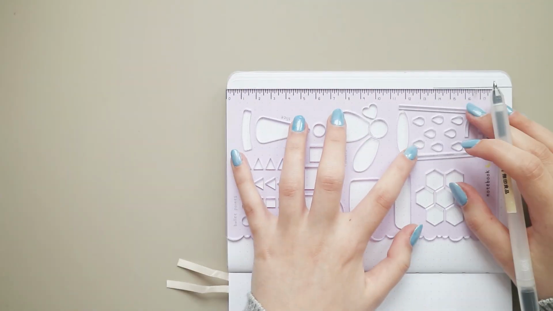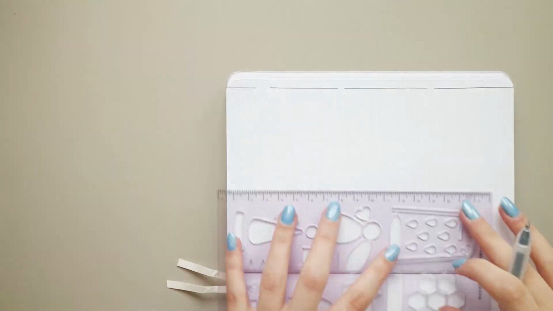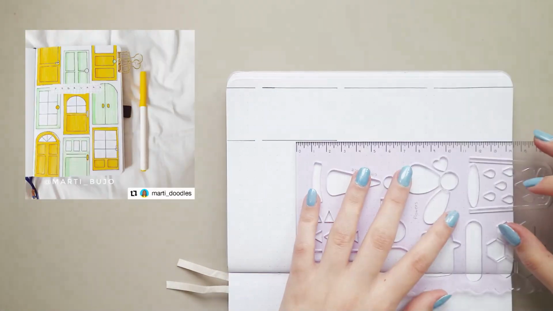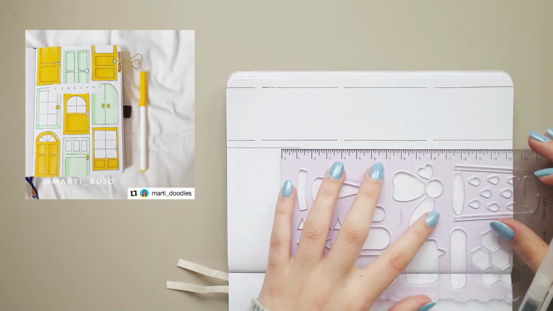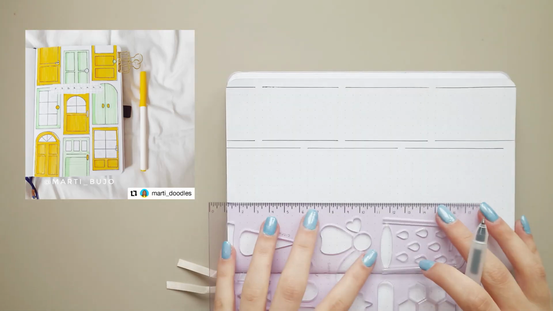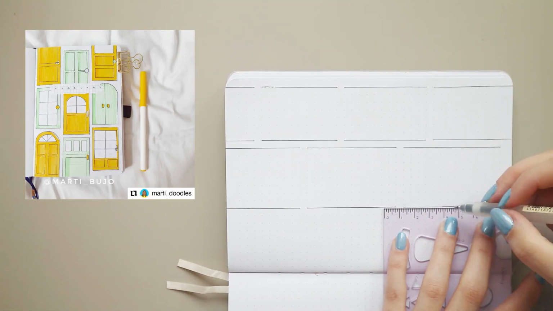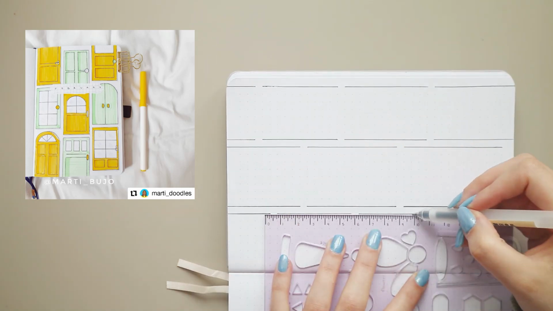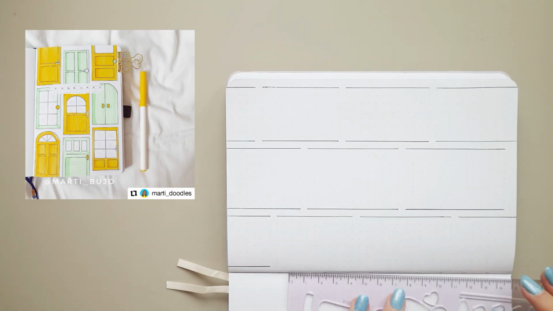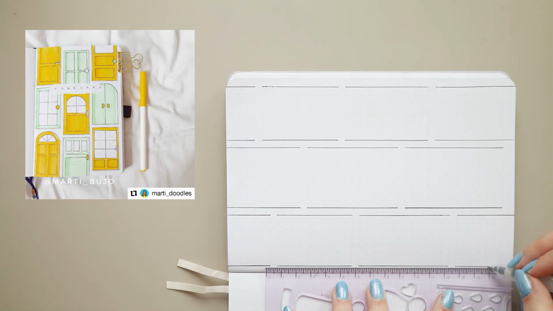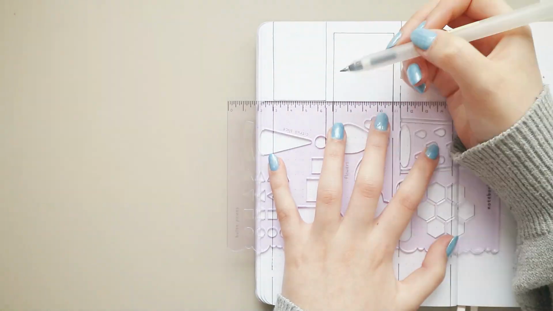The first page that I'll be recreating is the February cover page by Marty Doodles. I think it was the first time that I saw a colorful doors theme, but I really loved the idea of just taking something so easy to draw and add a fun color palette to it and create a monthly theme in your bullet journal with the designs.